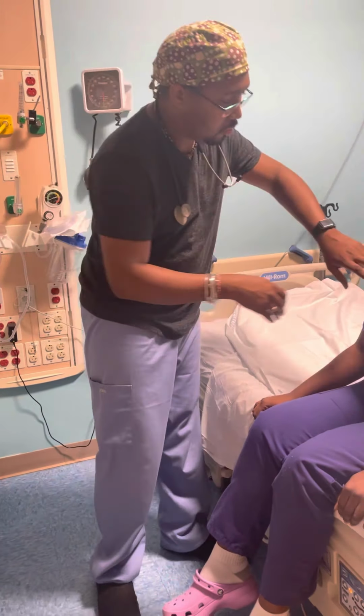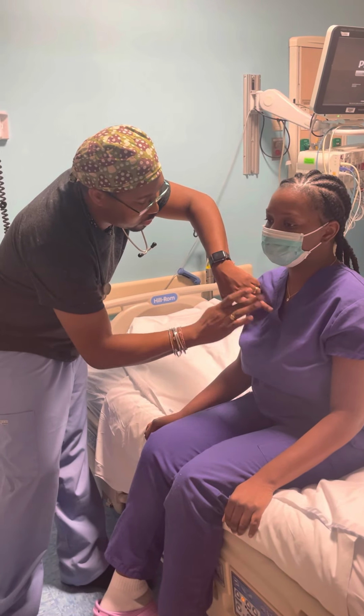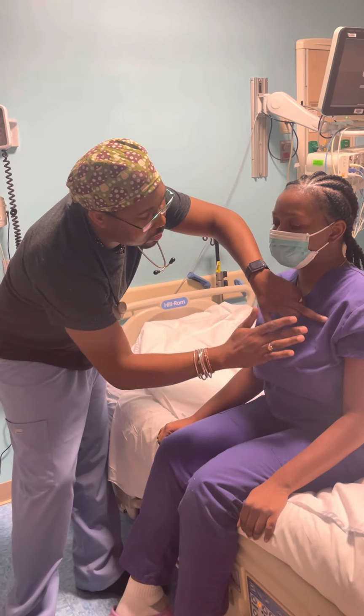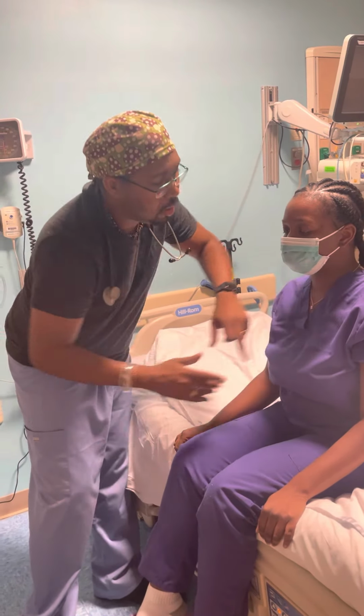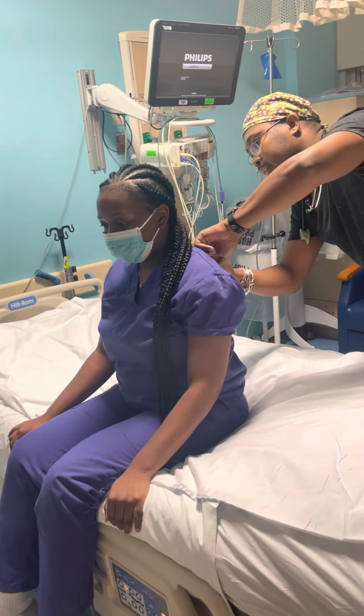Okay, and I'm now going to start to percuss into the intercostal space. I'm going to do that on both sides, and I'm going to do this on the back as well. And I'm avoiding the scapula.